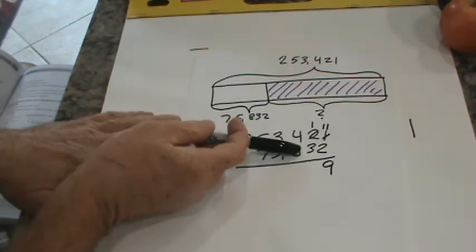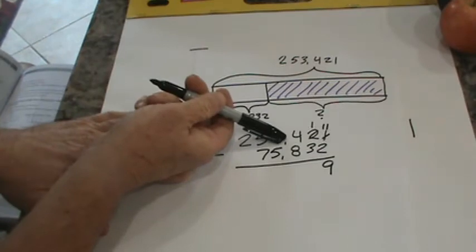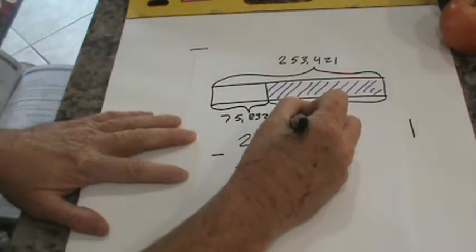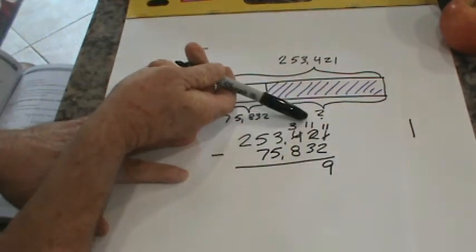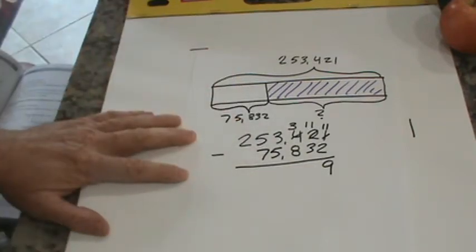Stuck here, 3 tens, but only 1 ten. I can't subtract 3 tens from 1 ten, so I'm going to borrow 10 tens from the hundreds column. And that will become, look, another 11. So 11 minus 3, 11 minus 2 is 9, so 11 minus 3 must be what? 8.